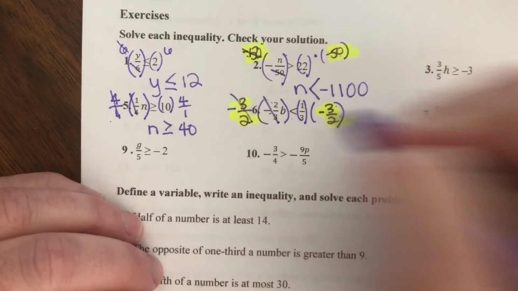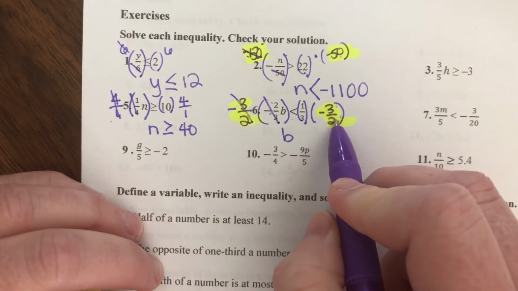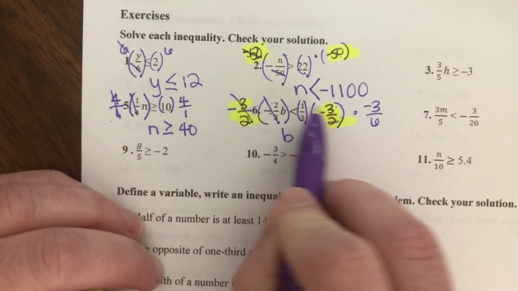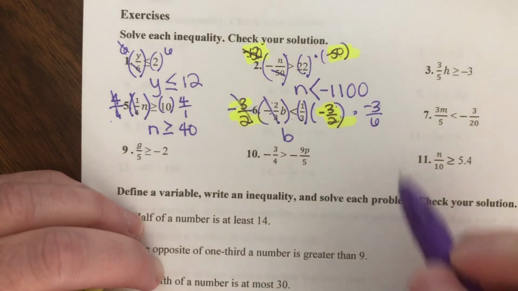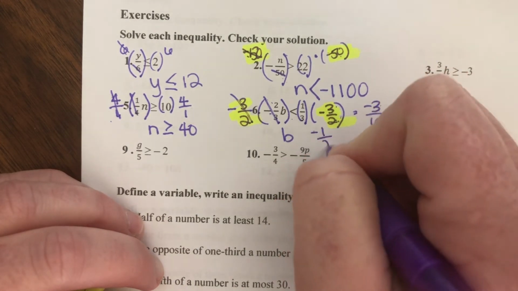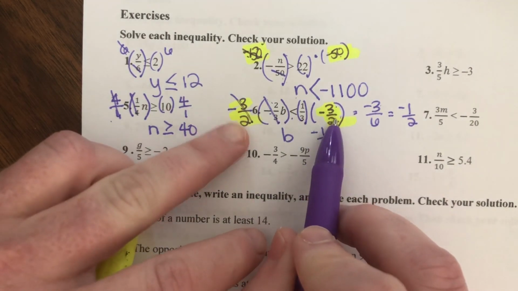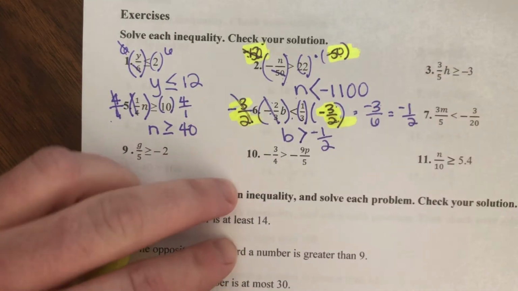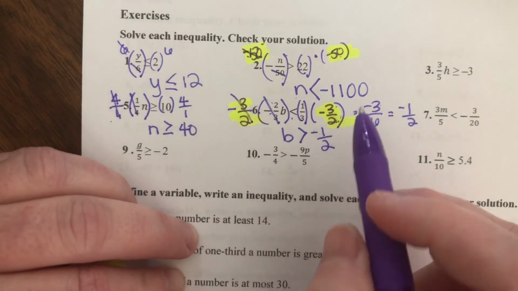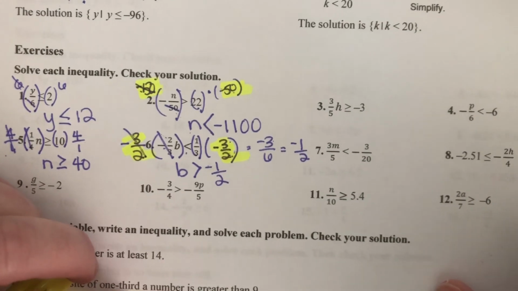So this fraction cancels this fraction, and I'm left with b. 1/3 times negative 3/2 gives me negative 3/6. On top, 1 times negative 3 is negative 3. 3 times 2 is 6. Can I simplify that? Yes, I can. Negative 1/2. So my answer here is negative 1/2. And then my sign was a less than sign, but since I multiplied both sides by a negative, it's going to change to a greater than sign. So I just flip it. That's it. I multiplied one time, so I flip my sign one time. Easy peasy. Okay, let's do another.